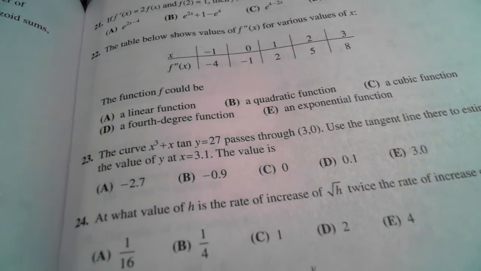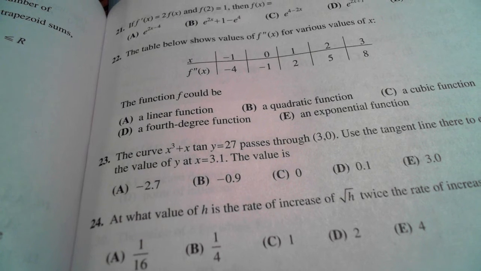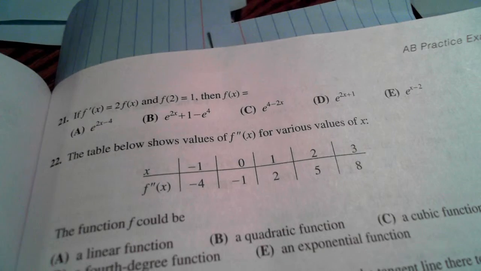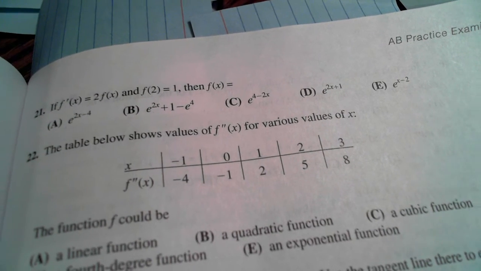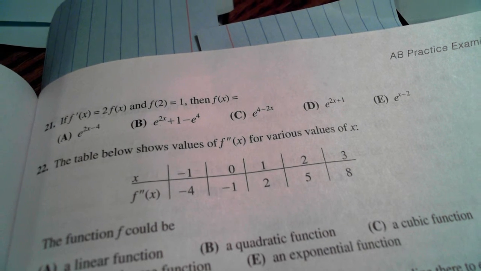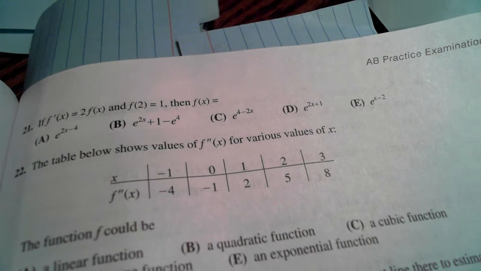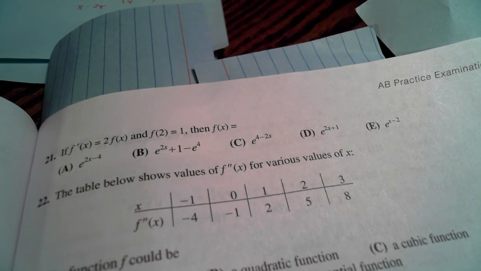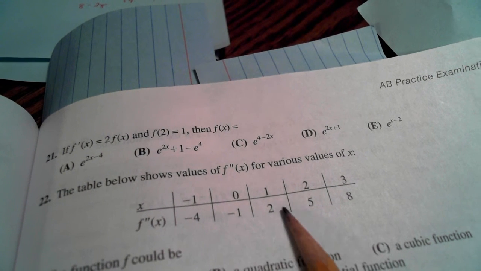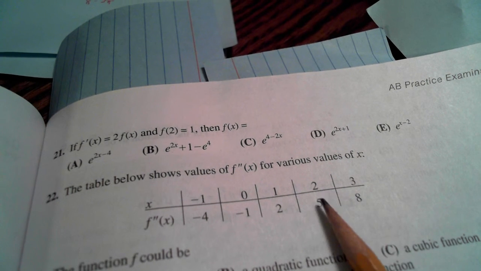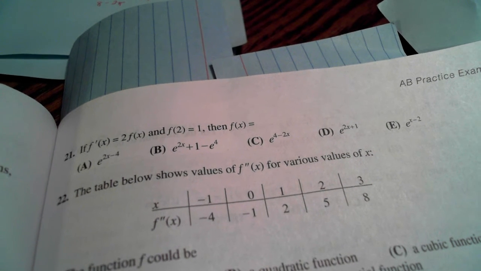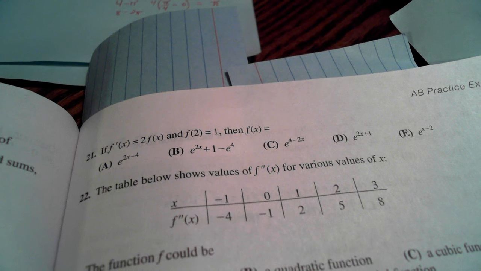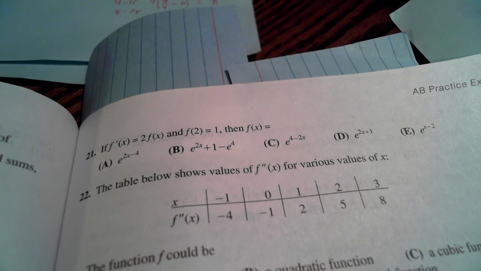Then we worked on 22. 22 was requested in class. In that one, they gave the curve x cubed plus... oops, looking at the wrong one. In that one, they gave this little table that shows the values of the second derivative. And the thing to notice there is that it switches from negative to positive. The second derivative switches from negative to positive. That means it switches from concave down to concave up.